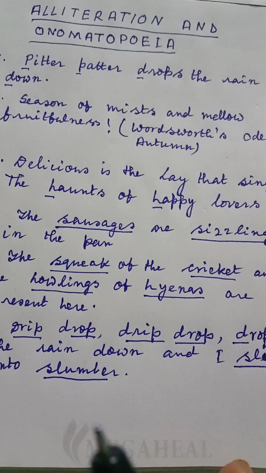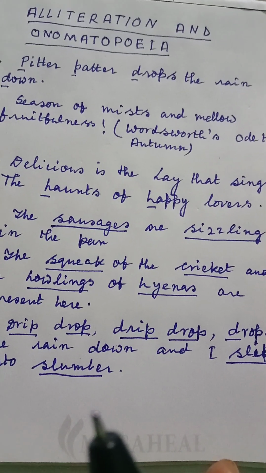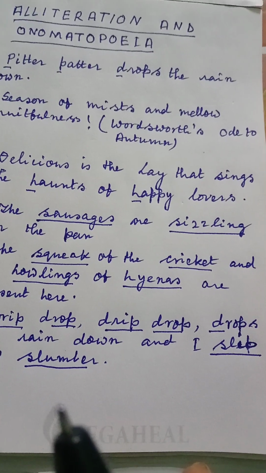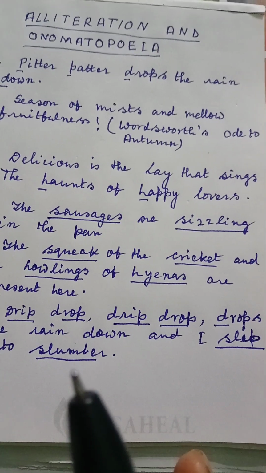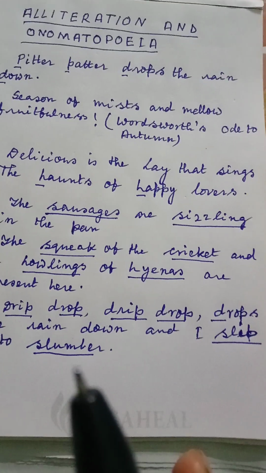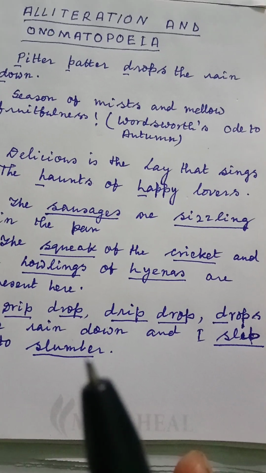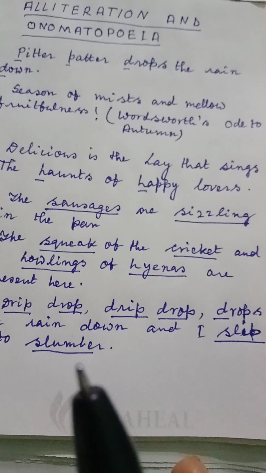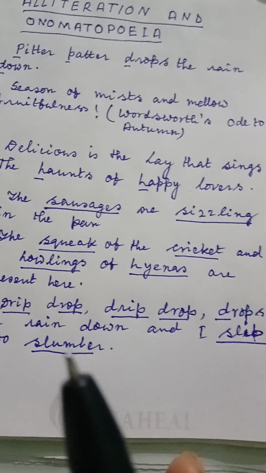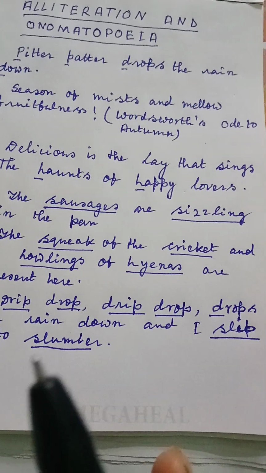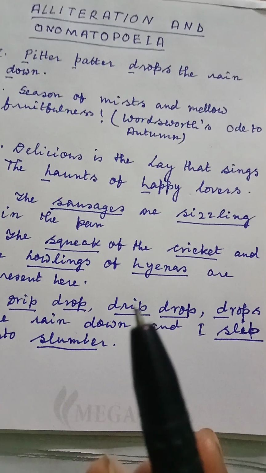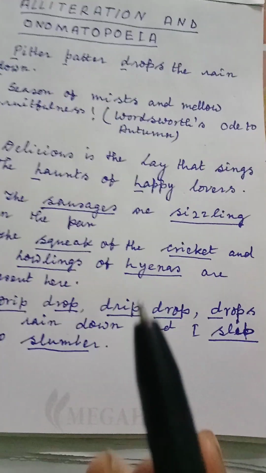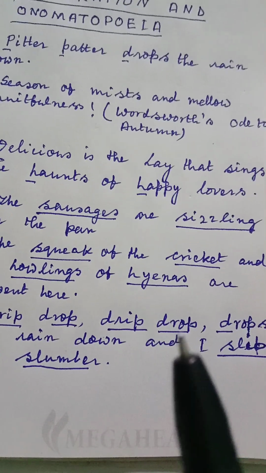And I think that this lecture has cleared your doubts on alliteration and onomatopoeia. Alliteration is the repetition of the same letter or the same word to create a musical impact on language, and onomatopoeia is the sound impact. The words are used in such a manner that the words suggest the sound or the sound suggests the word.